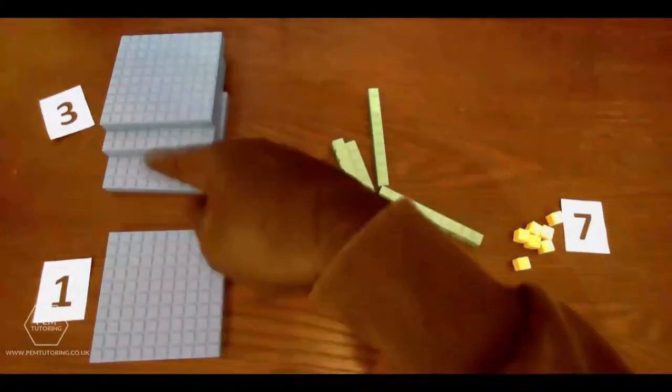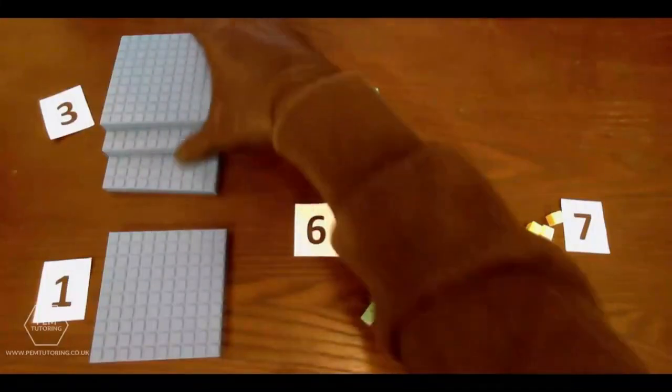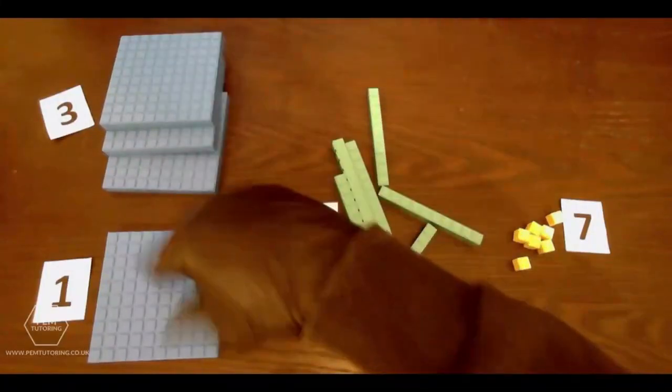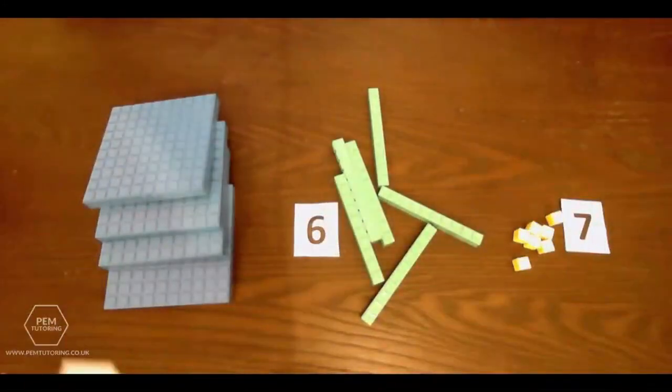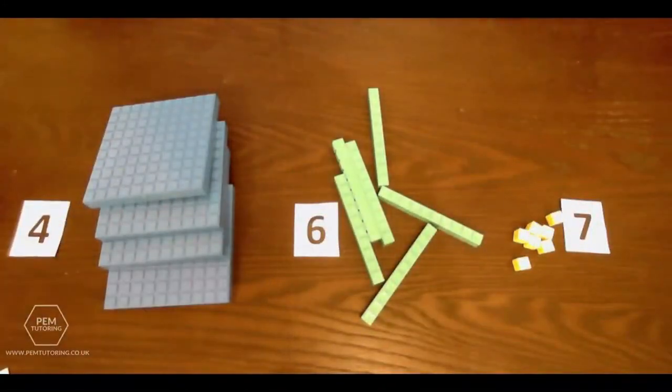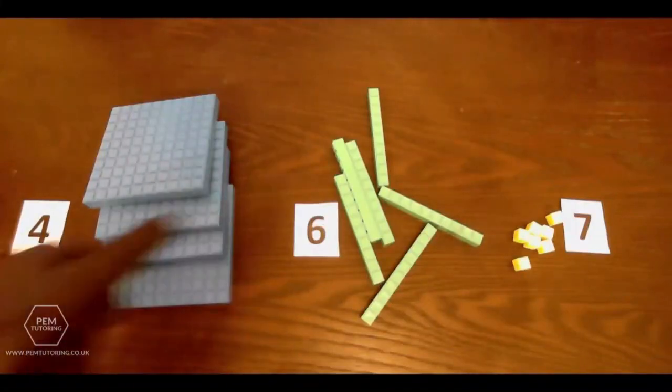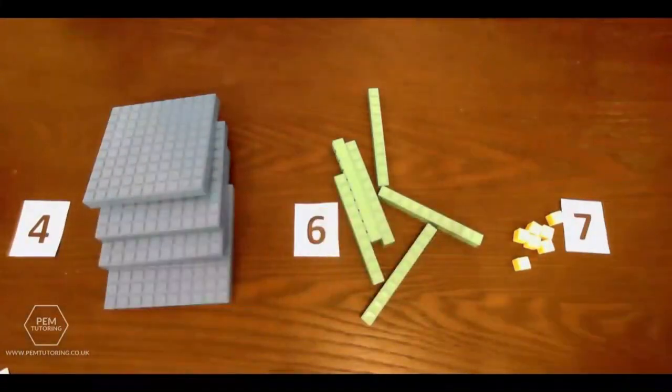We combine the hundreds. So we have 300s here, 100 there. Combine them to make 4 100s. So the answer to this is 467.